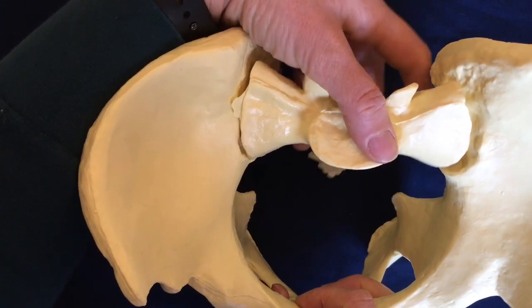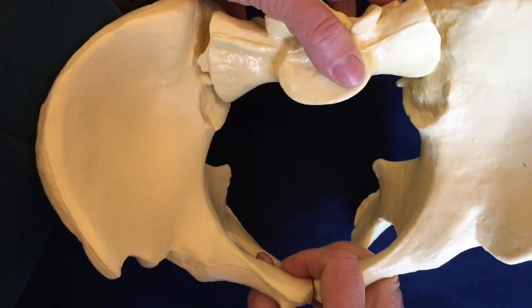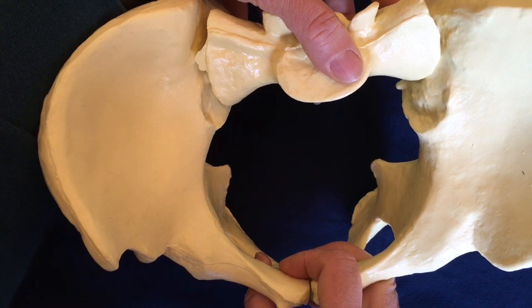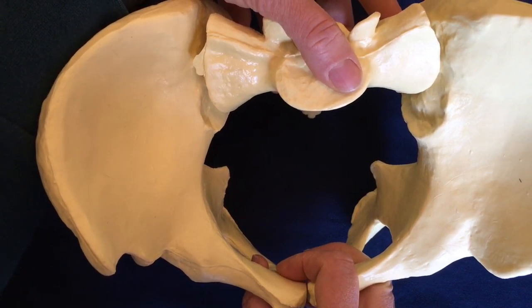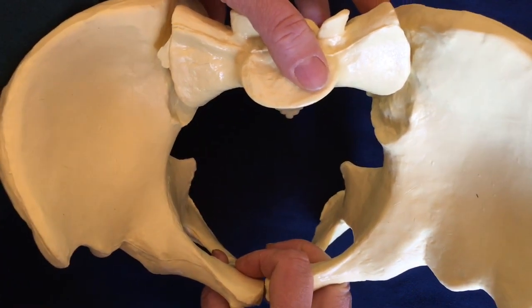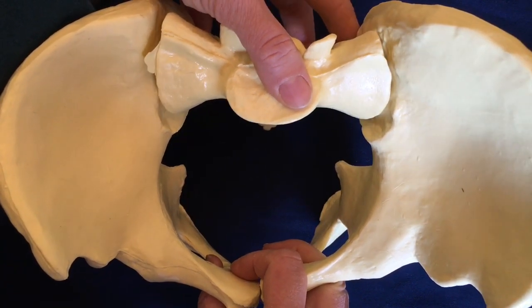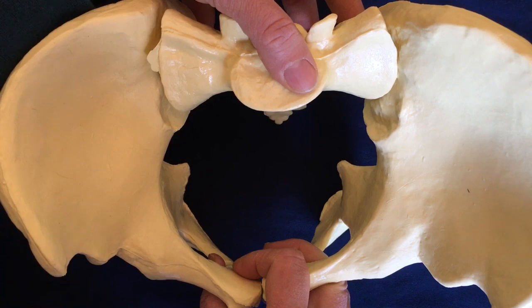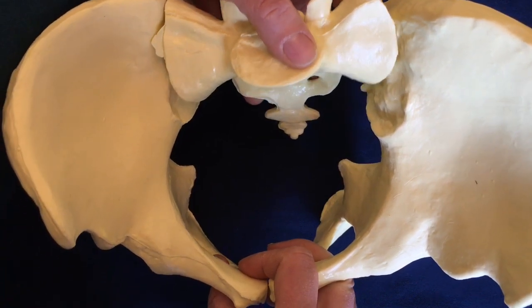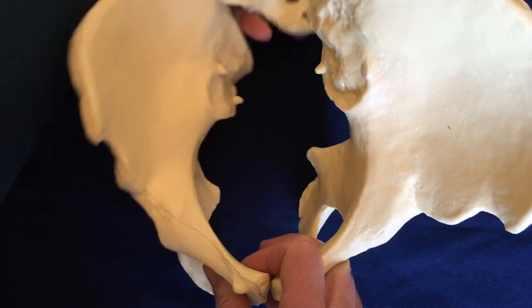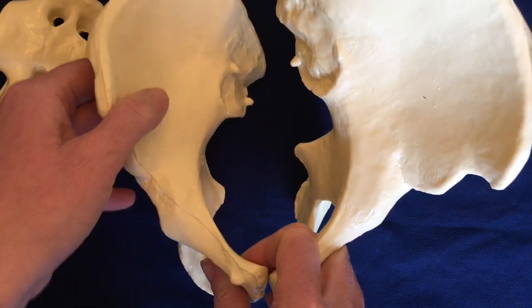In a female pelvis, you're going to see more of an opening. It's a rounder opening. And that is largely due to hormones that become active in puberty. The hip bone actually changes shape in response to female hormones. And then giving birth will also change the shape of the pelvis.